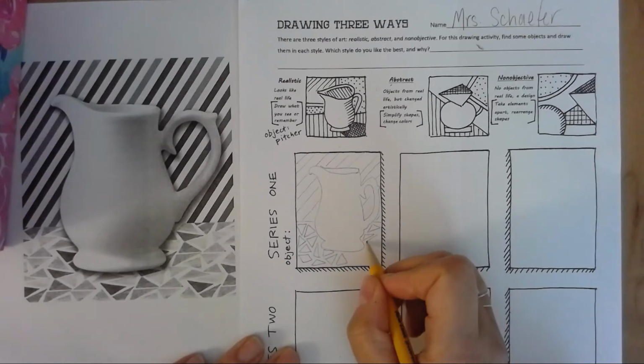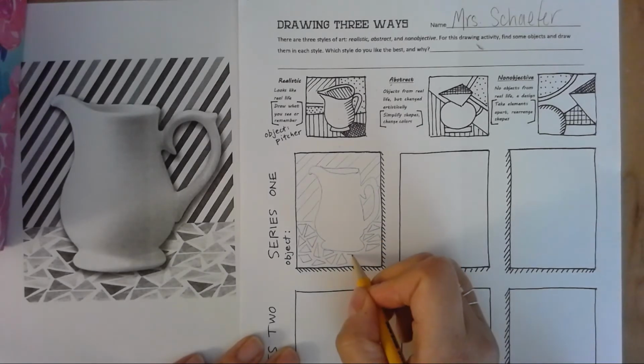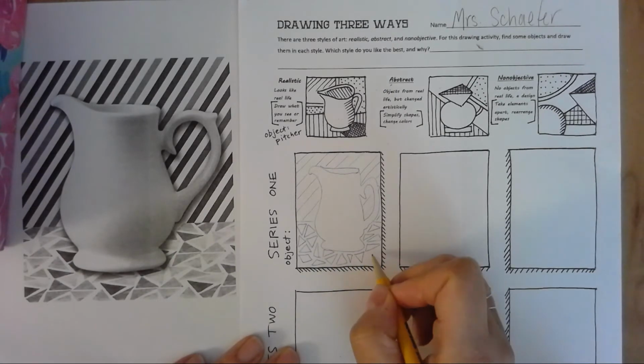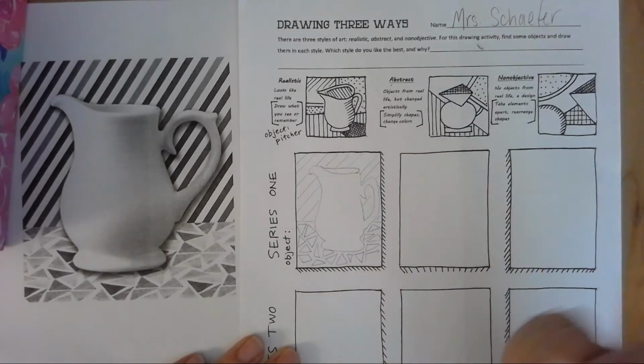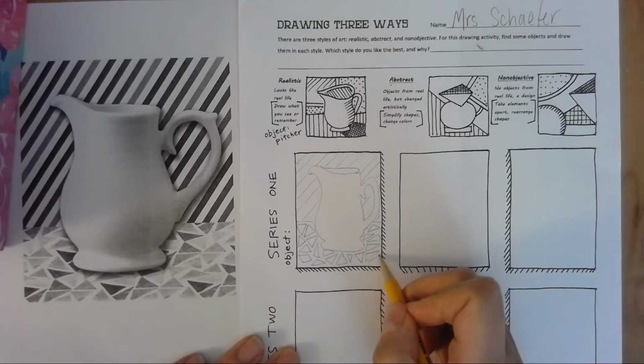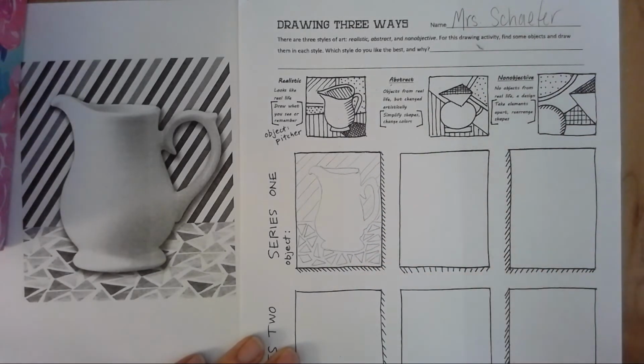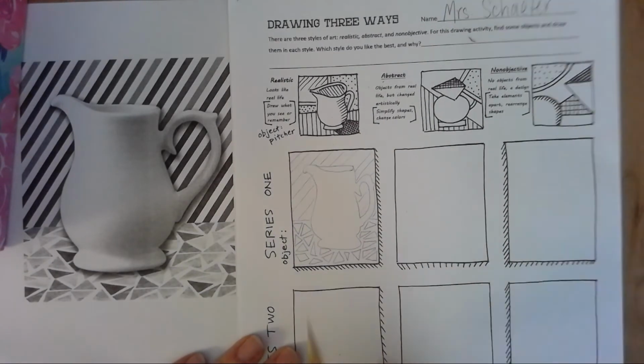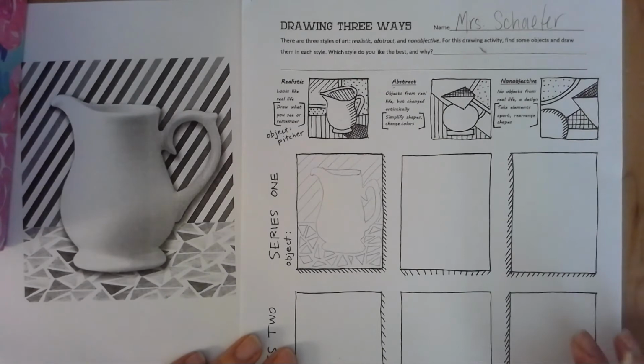You can also, if you have time and you do finish early, you can add some color to these. And I'll put up the colored version of the picture for you to see, so you can use those colors in your project here. So that was realistic. Good. Next, I'm going to do abstract.